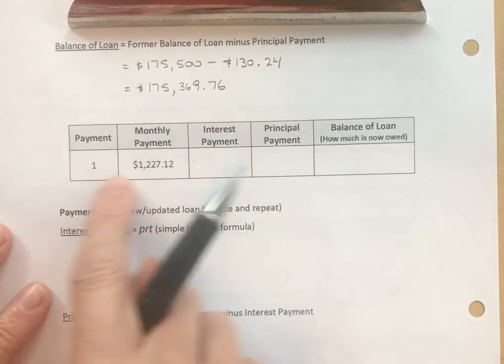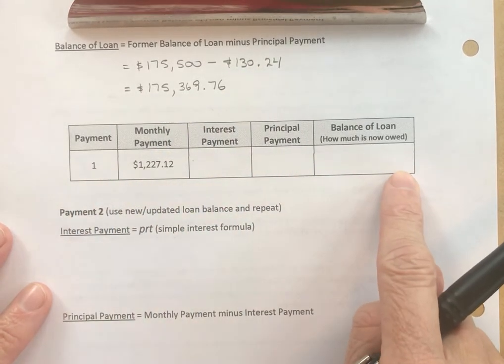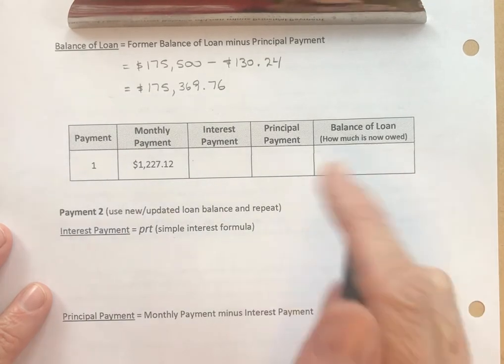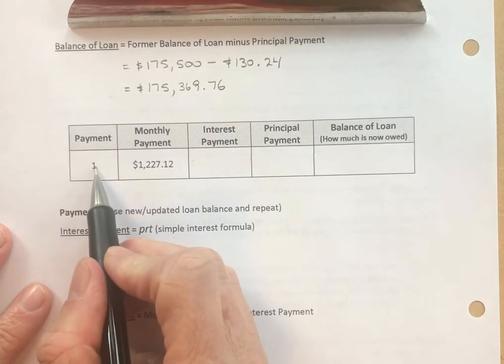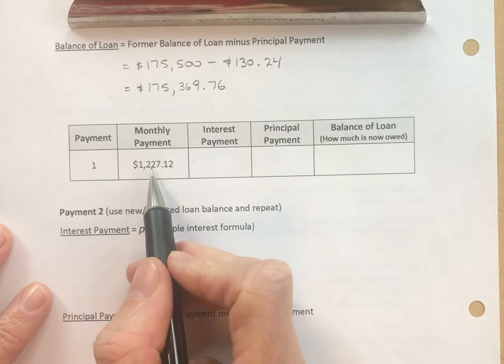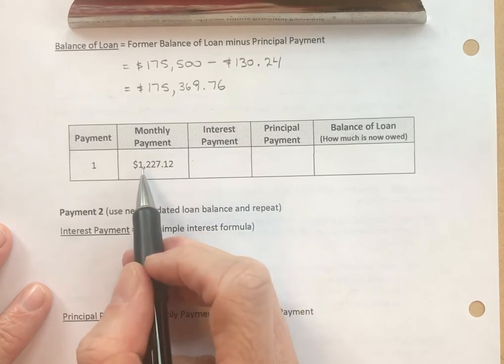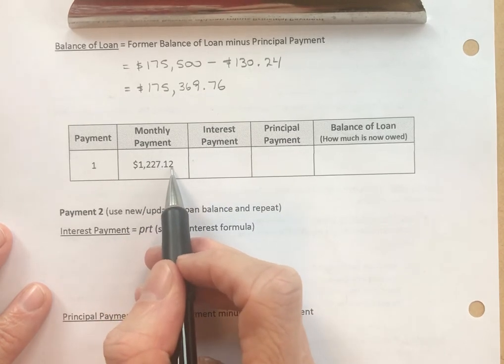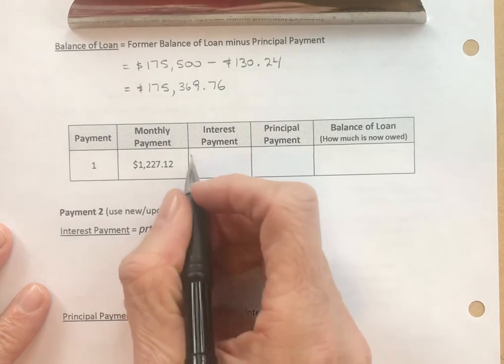Let's jot that down so we can see this as we work our way through payment 1 and payment 2. For payment 1, the monthly payment is a fixed rate loan, so it's always the same, $1,227.12. How much went to interest?